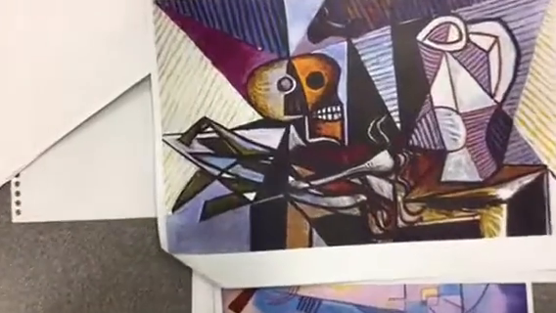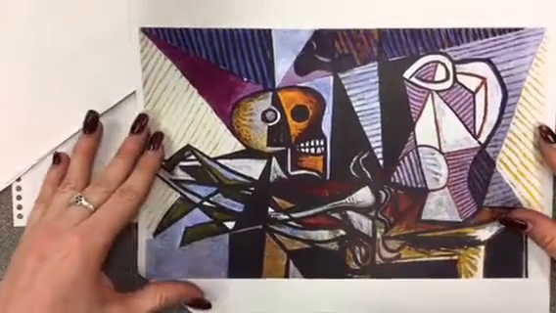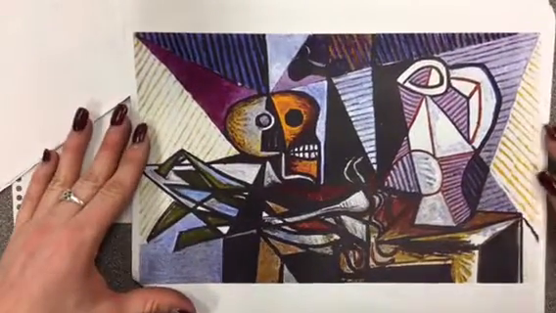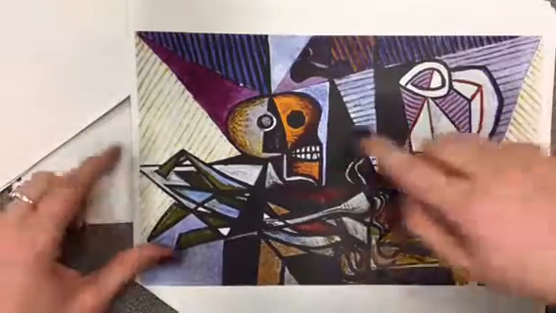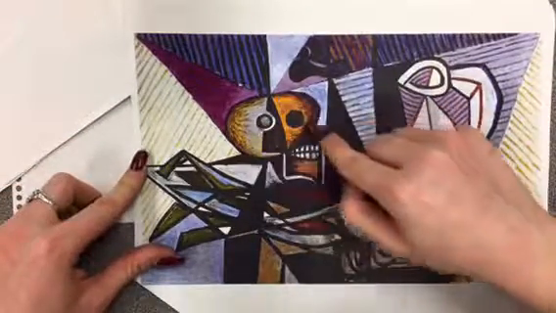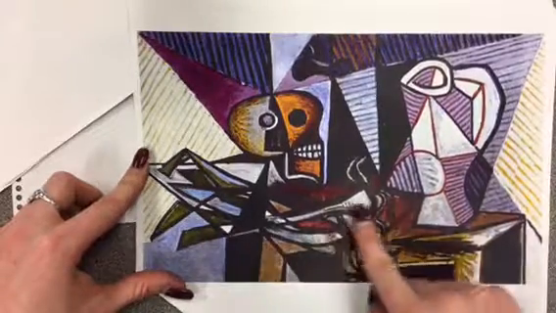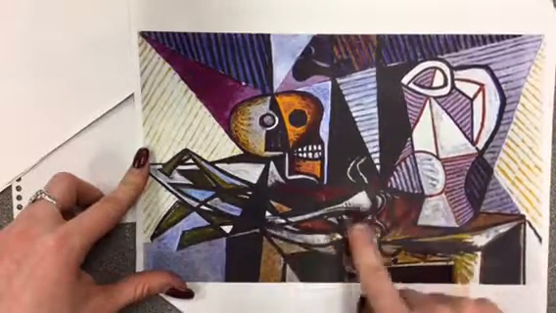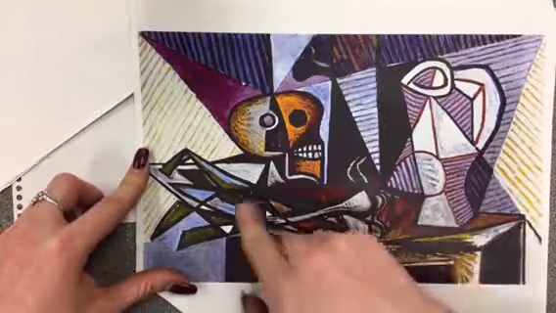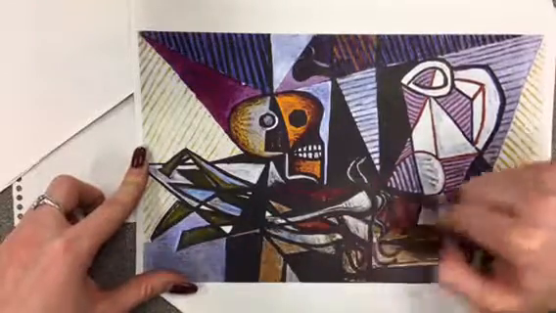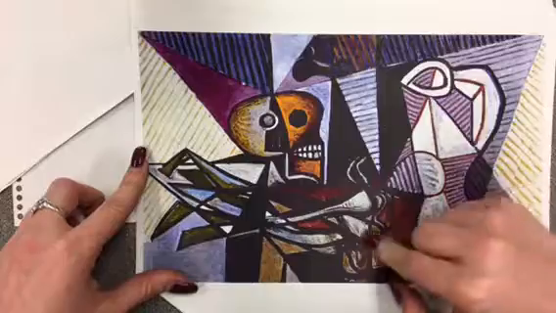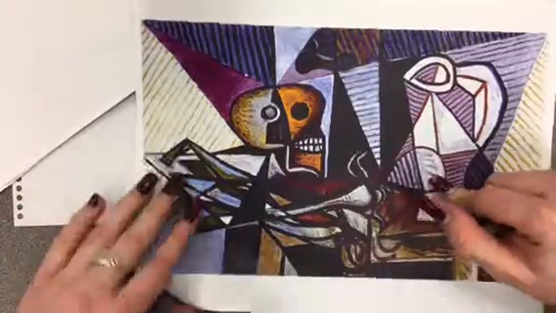Now what about this picture? Is there anything in this picture that we can recognize and pick out? This one looks pretty abstract to me, but there's a few things that I recognize. I do see this skull right here. And if you look very closely, there's a flower vase that's kind of tipping over on this table right here. It's very hard to see because of all the crazy colors and lines and shapes. So this is very abstract.